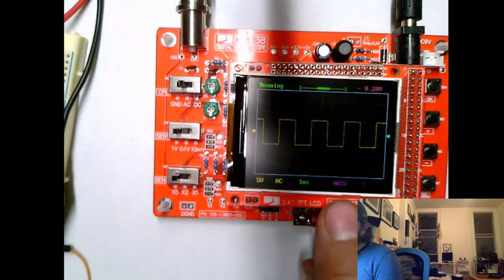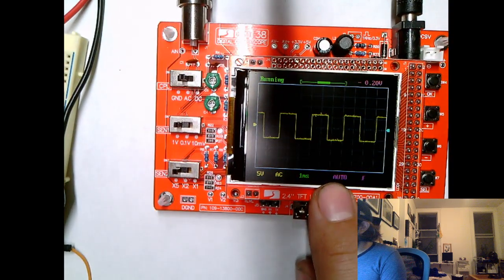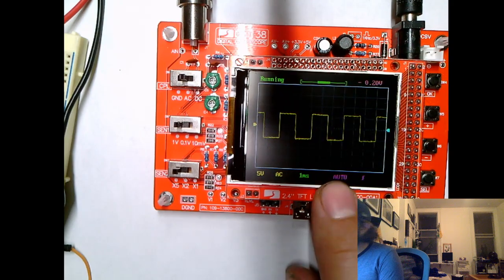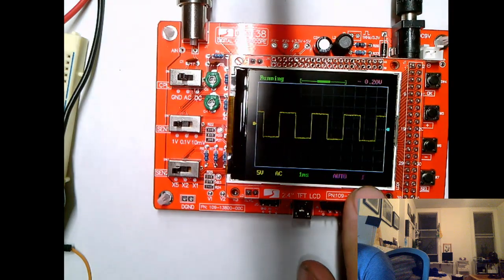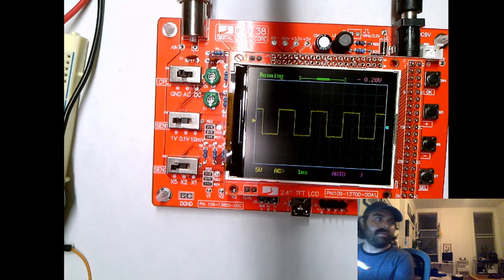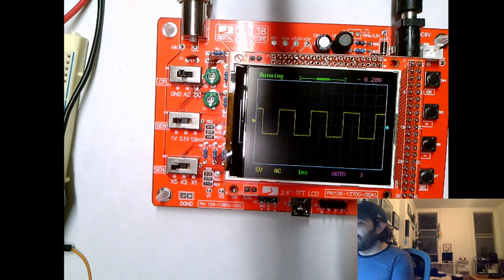So we should always be on auto triggering. There are other trigger features, but the auto is going to be the least headache for us. You don't have to worry about whether this is on rising or falling edge. We're generally dealing with waveforms that do both. They rise and they fall. So it doesn't really matter whether we trigger on the rising or the falling edge.